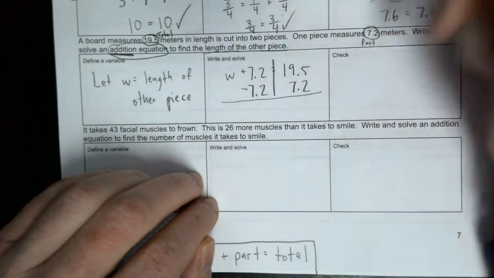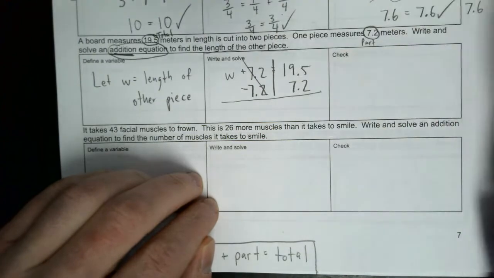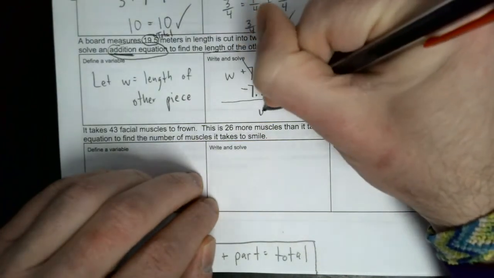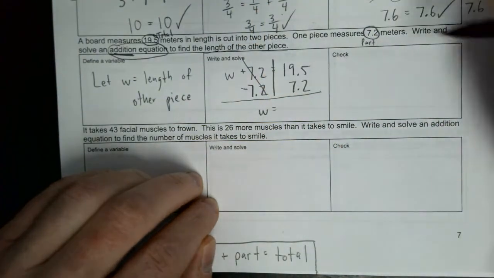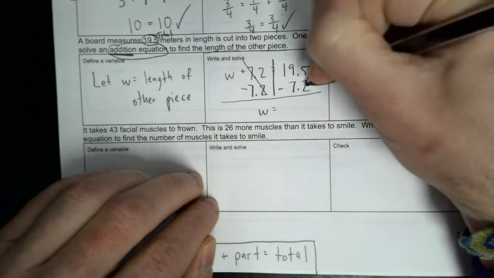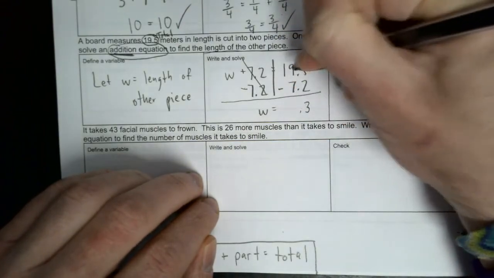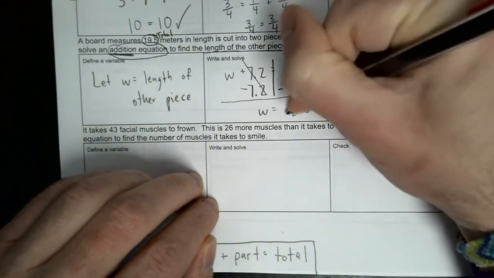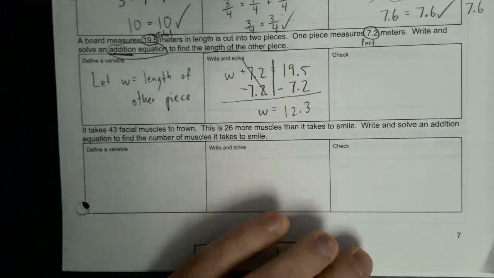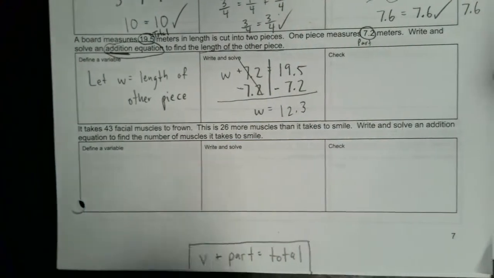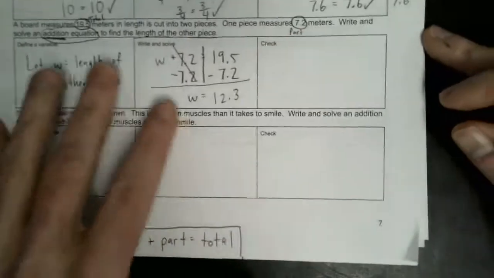And you get, let's see what we get. These cancel out, of course. You get W equals 5 minus 2 is 3. 9 minus 7 is 2. Bring down the decimal point, and then 1 is 1. So 12 3/10. For now, that's the case, but let's check it.